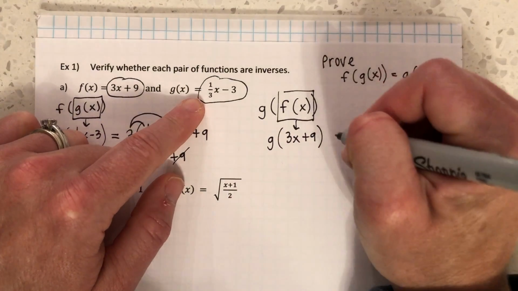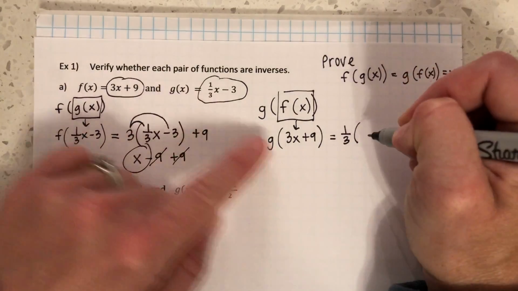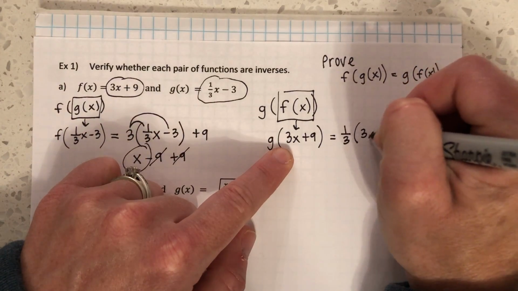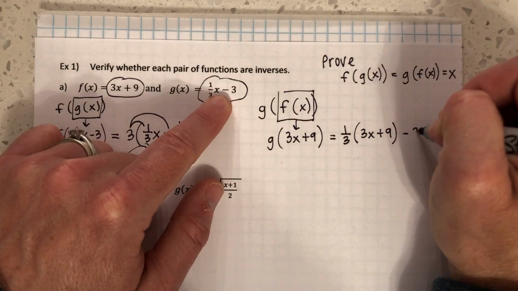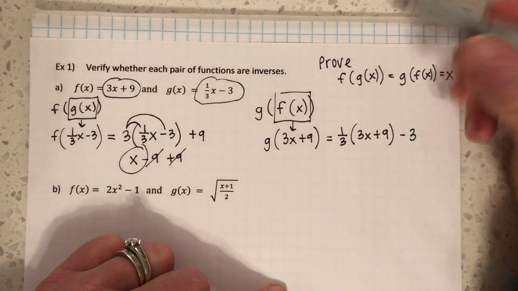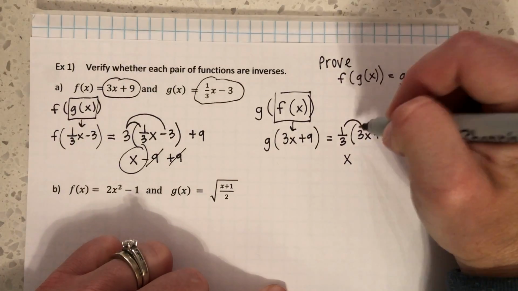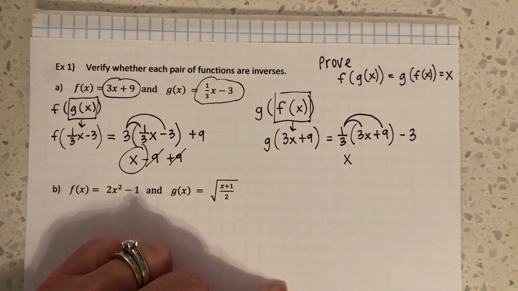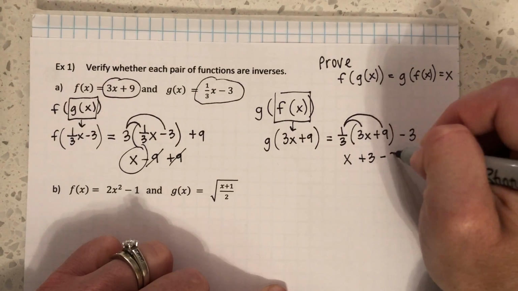Function g starts with 1/3 times, take x out, put all of this in. 3x plus 9, and then don't forget to finish him off with his minus 3. All right, let's clean this up. Distribute. 1/3 times 3x is x. 1/3 times positive 9 is positive 3. And then bring down your minus 3.